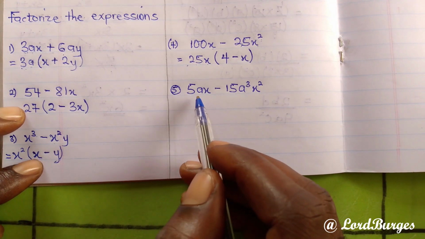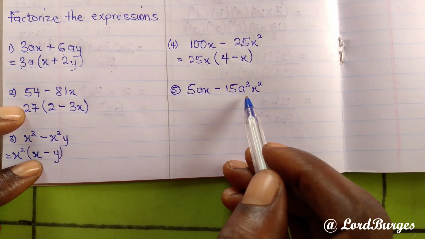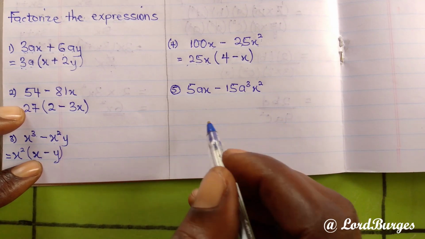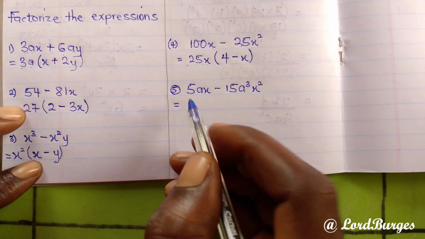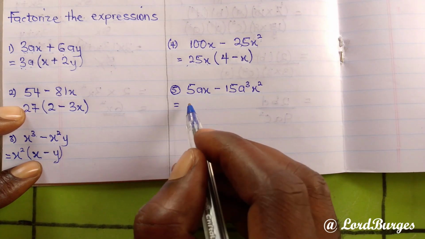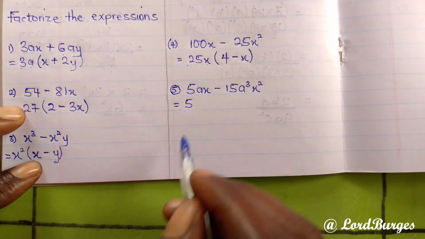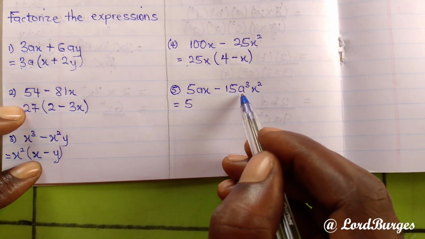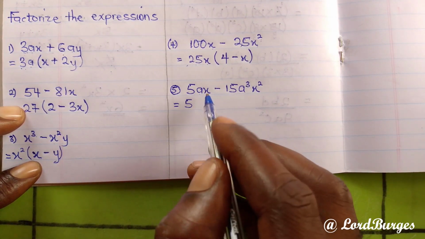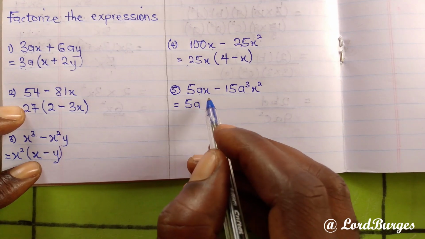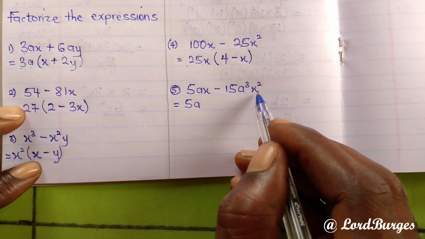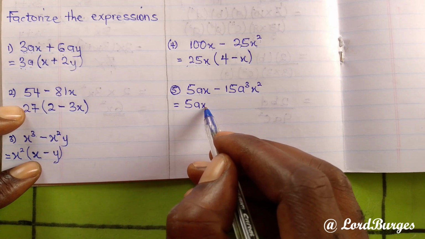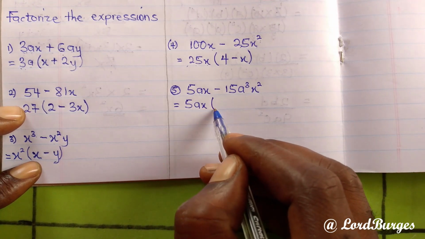Now I have 5ax minus 15a cubed x squared. HCF of 5 and 15 is 5. So I'm done with the coefficients. A and A, the smallest one is A. X and x squared, smallest one is x. I now open my bracket.